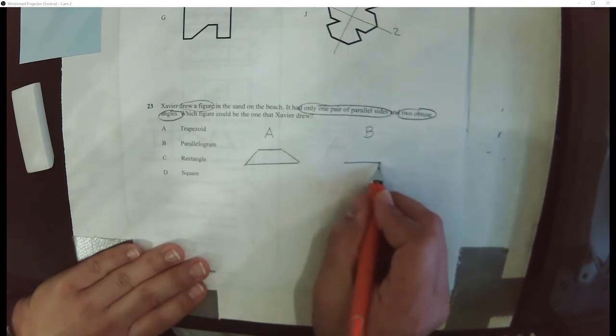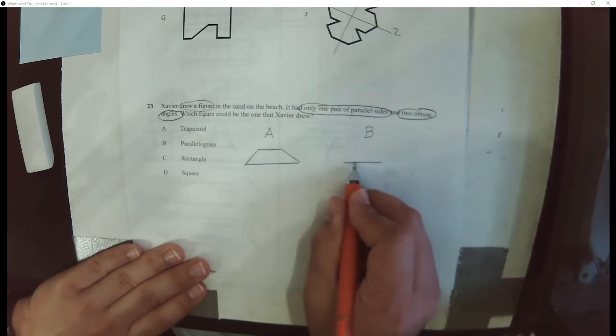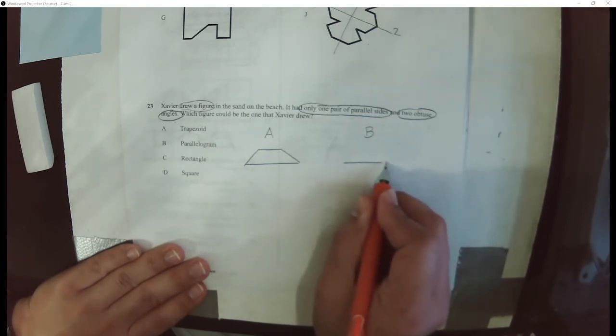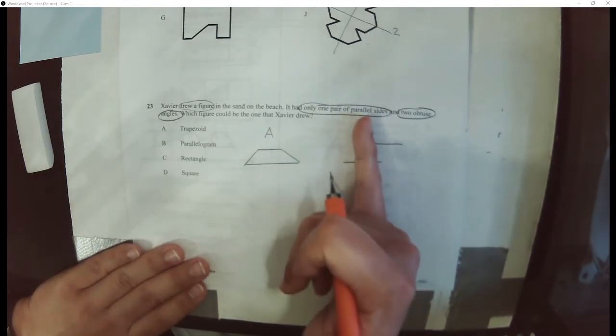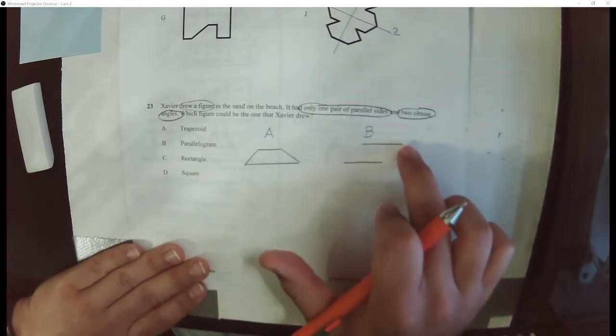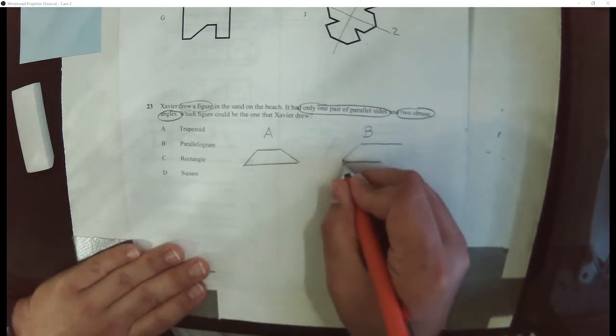But the important thing here is that you don't put them on top of each other. They're going to be kind of like that. So they're not lined up straight. One of them should be ahead of the other. Then you just connect them using diagonal lines. So that's my parallelogram.